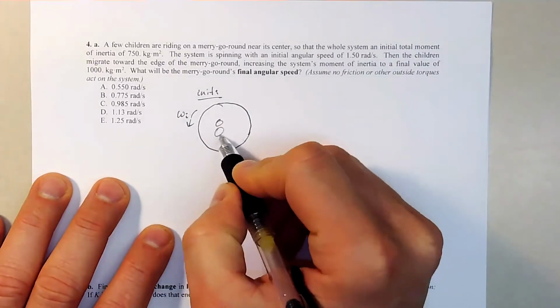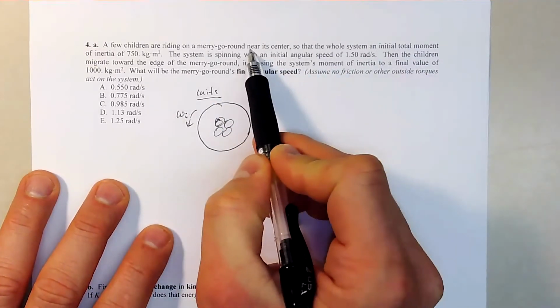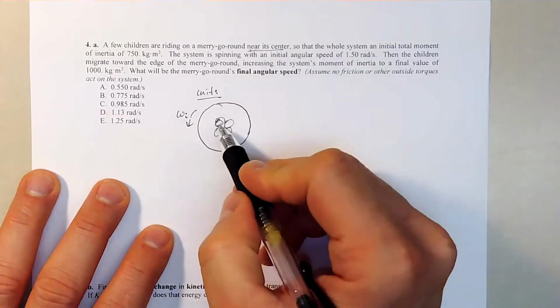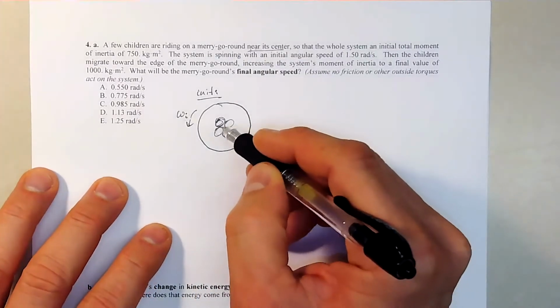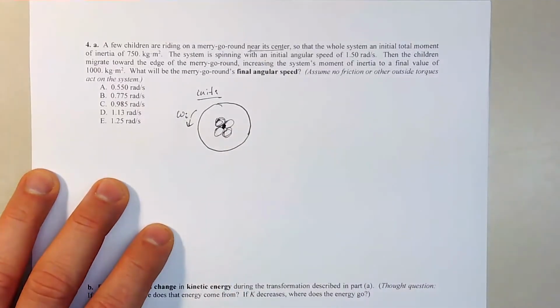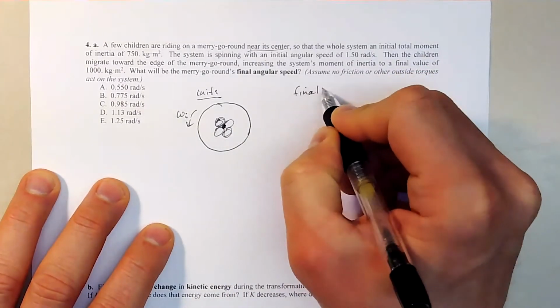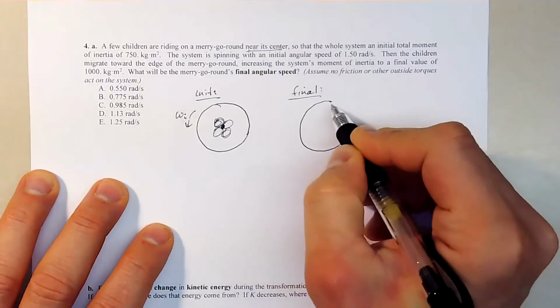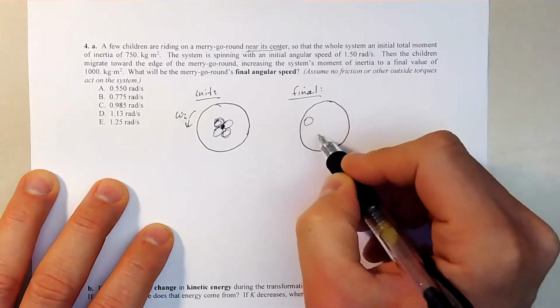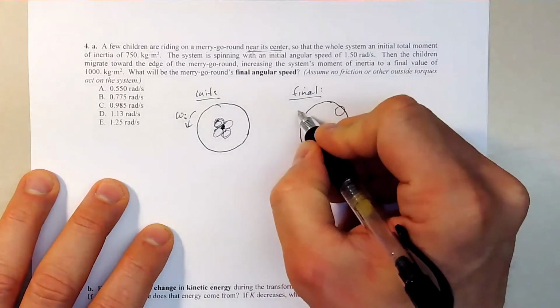And the initial arrangement has all of the kids clustered tightly near the center. So a lot of the mass of the merry-go-round is these children who are all pretty close to the spin axis. And then they all migrate out toward the edge. So that means that the final arrangement has all these same children close to the edge of the merry-go-round.